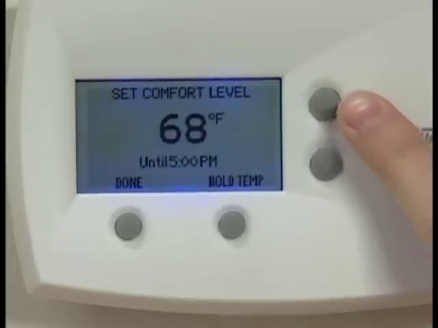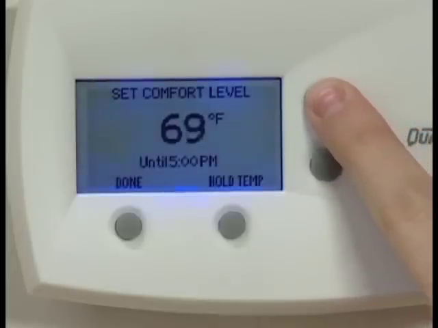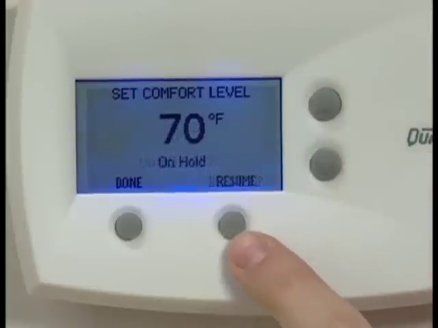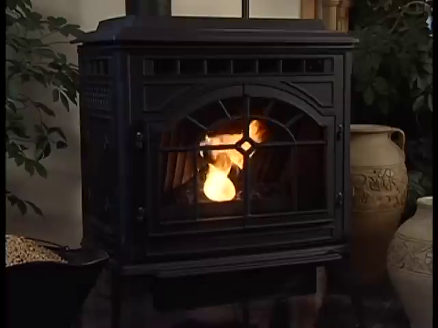If this happens, simply adjust the set temperature a few degrees higher, adjusting as necessary until the room reaches the desired temperature. This is the preferred mode for mild weather conditions and when the homeowner wants the fire to remain burning as much as possible.